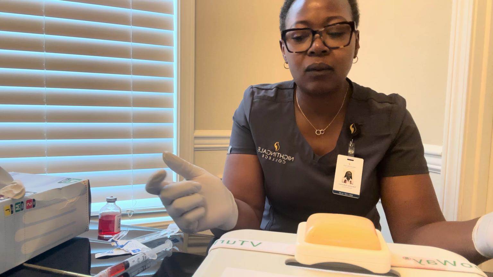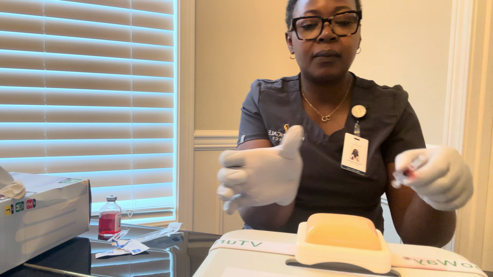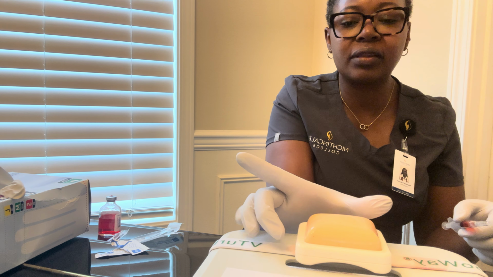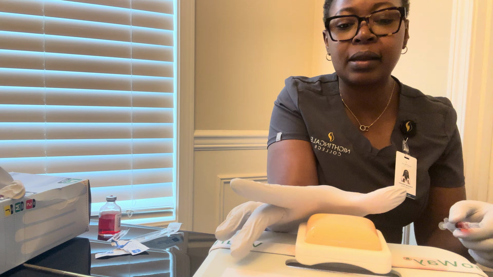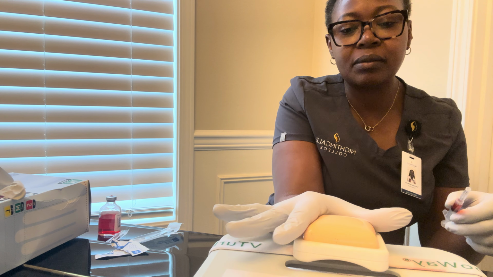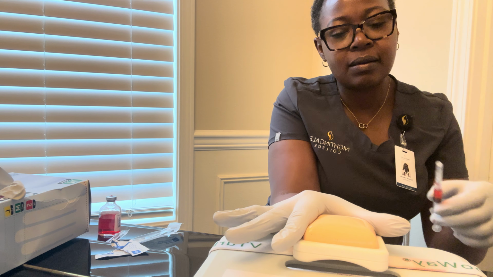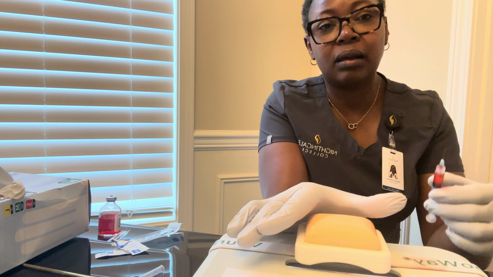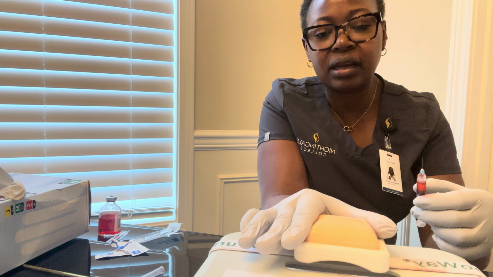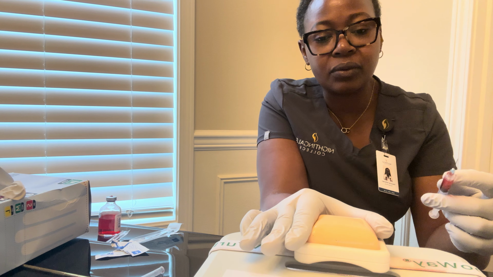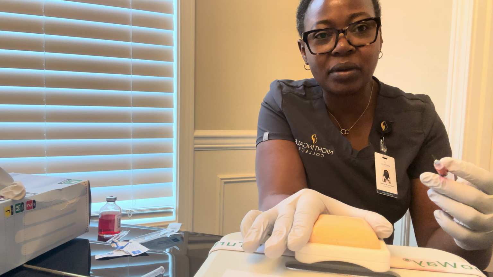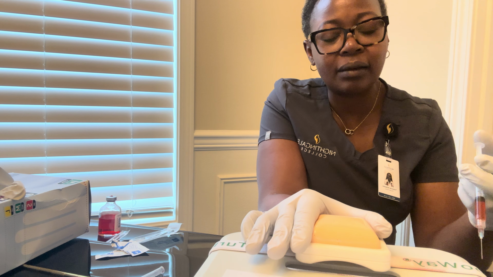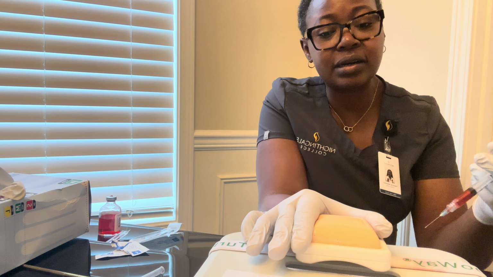I'll then go ahead and place my thumb and my finger towards the trochanter area, and then press. I intend to pinch the area to increase the muscle size, and then I'll advance at 90 degrees.